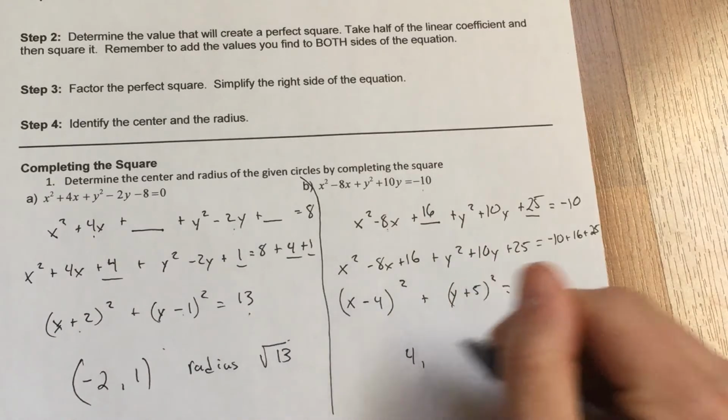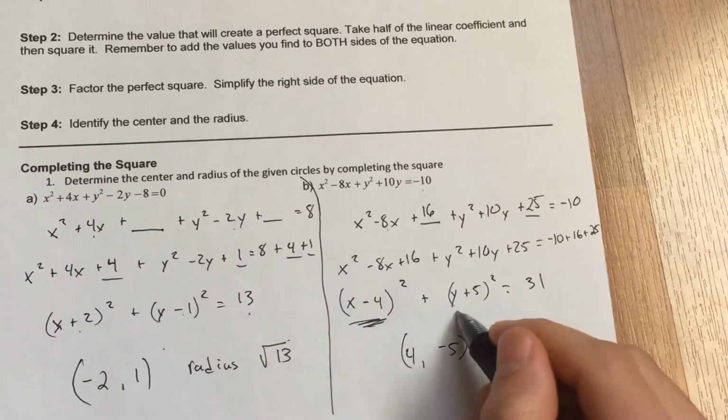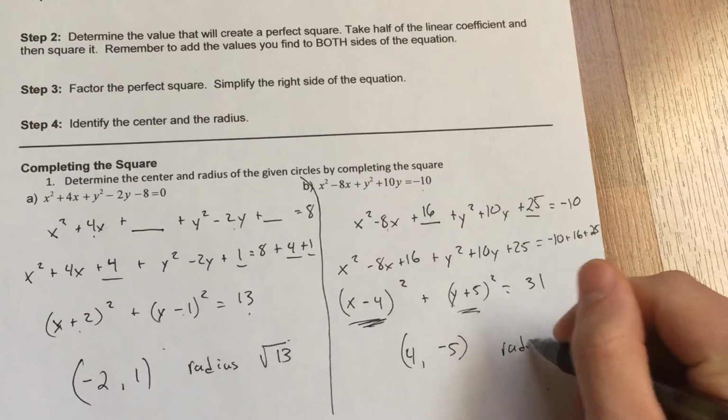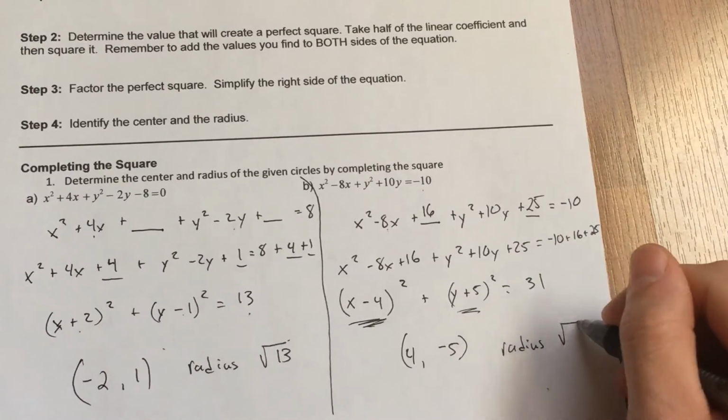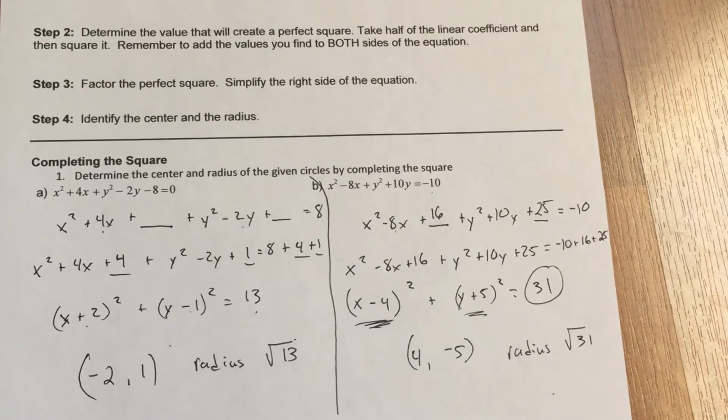Center and the radius is now very evident from that equation. We can see the center. This is the x coordinate of the center, the y coordinate of the center. The radius is again the square root of this term, because that term represents radius squared in the equation of a circle.